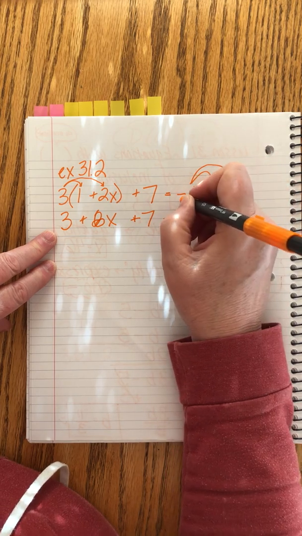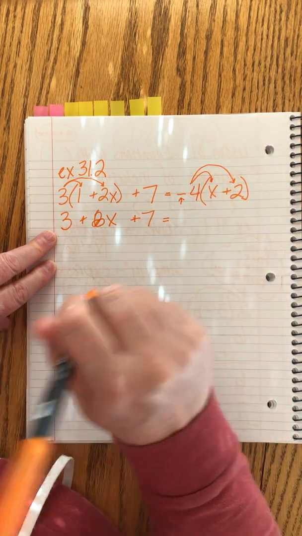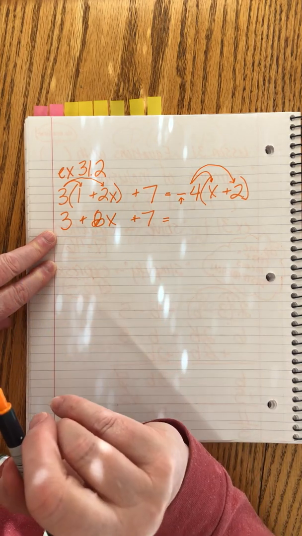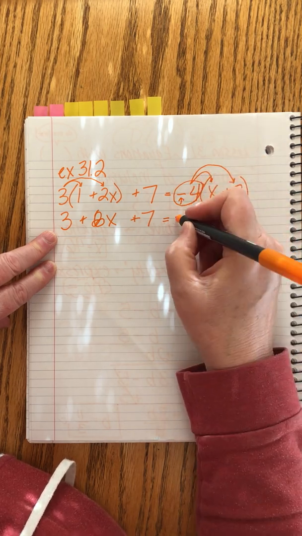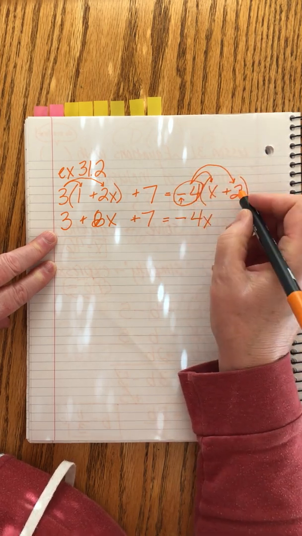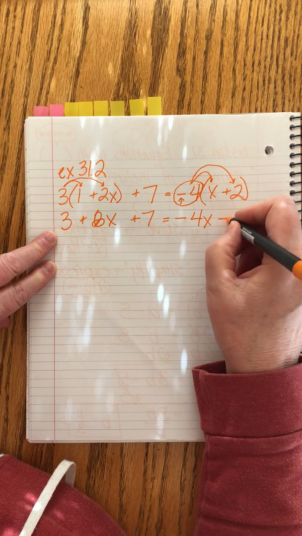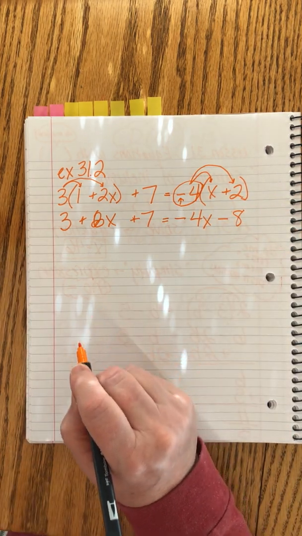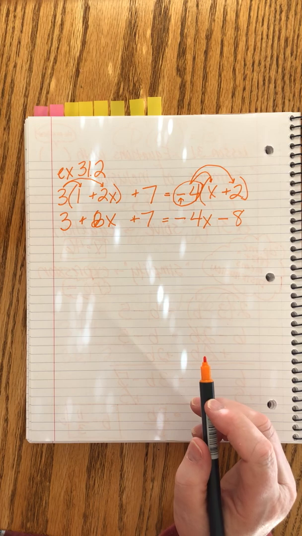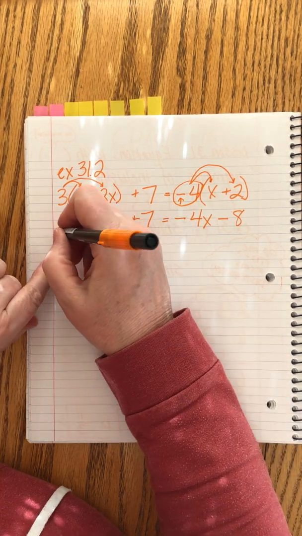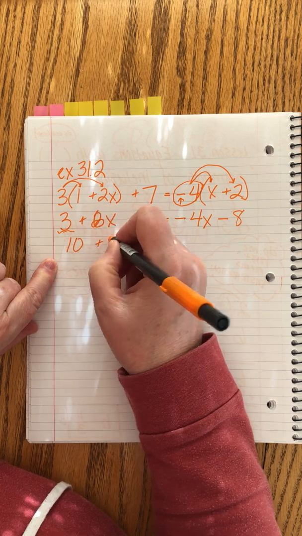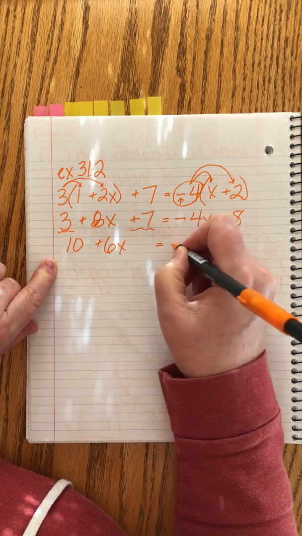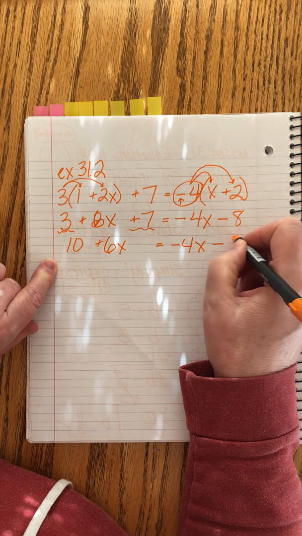Now, this is very important. That minus sign has to get distributed along with the 4. It's not harder. We just have to be careful and distribute this as a bundle, if you will. Minus 4 times x is minus 4x. Minus 4 times positive 2 is minus 8. Okay, we're good. Now, before we go on, we're going to add these like terms. So we'll have 10 plus 6x equals minus 4x minus 8.